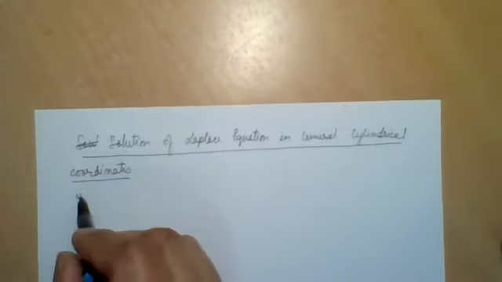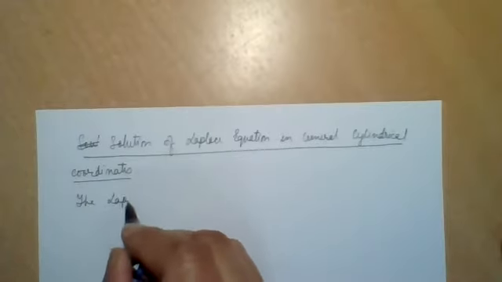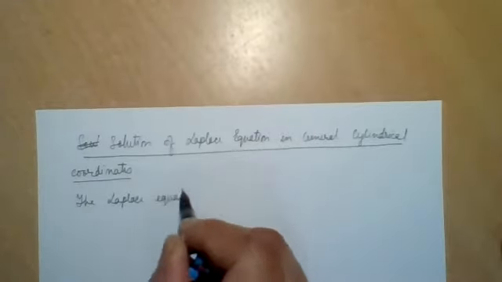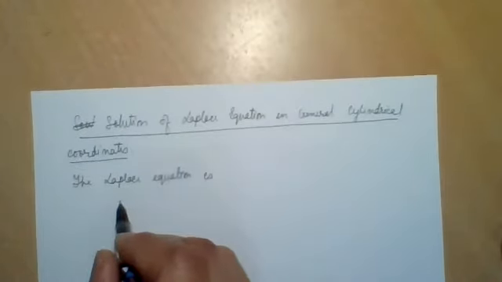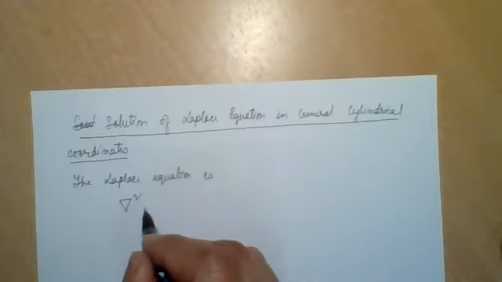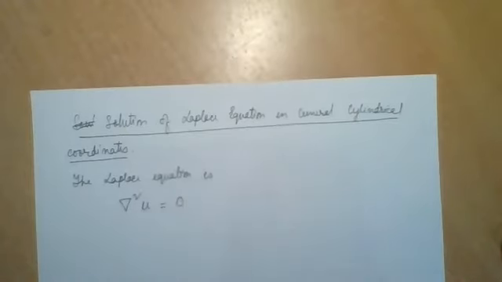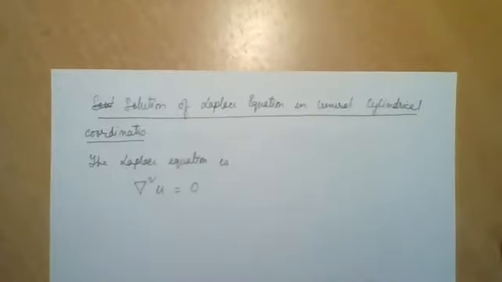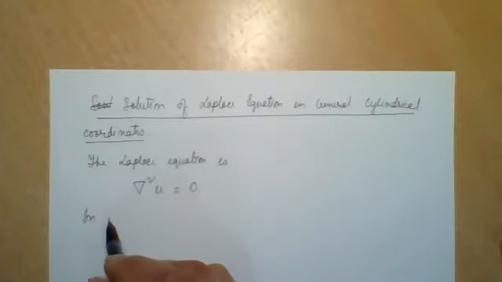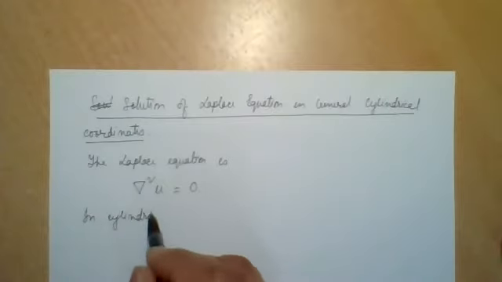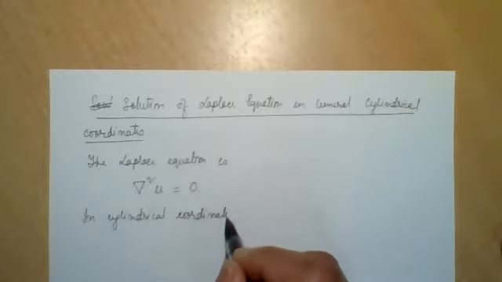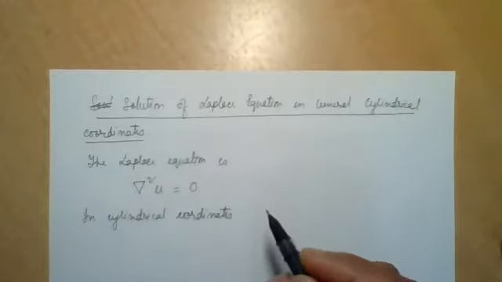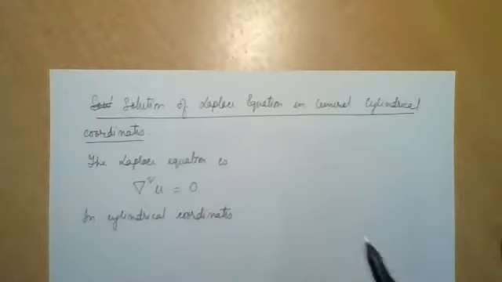Okay, the Laplace equation is Laplacian of u is equal to 0. And in cylindrical coordinates, rho, phi, z, let me write it.